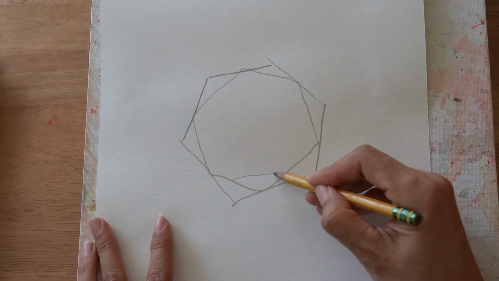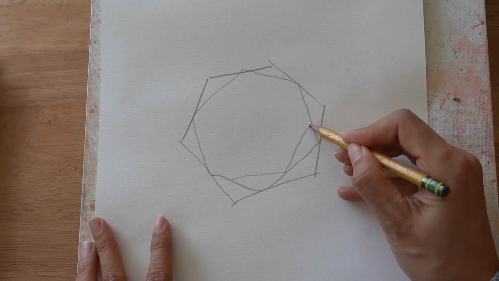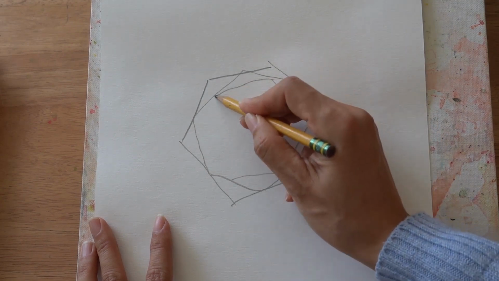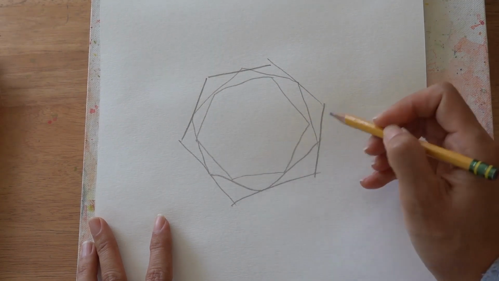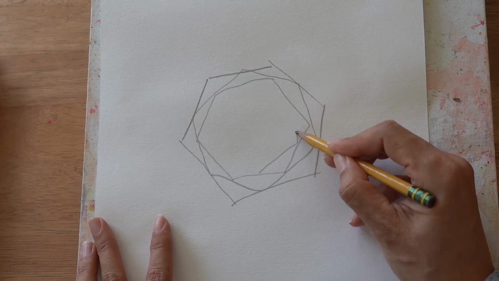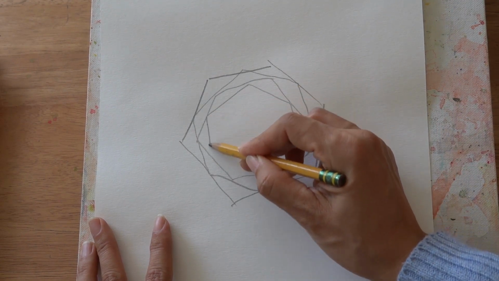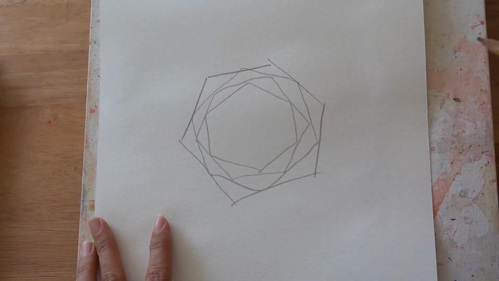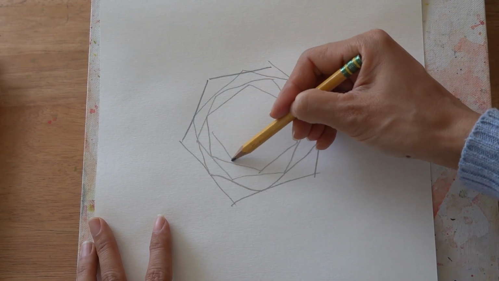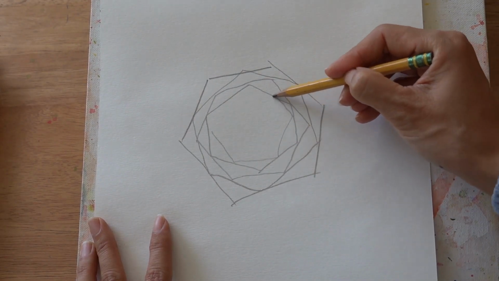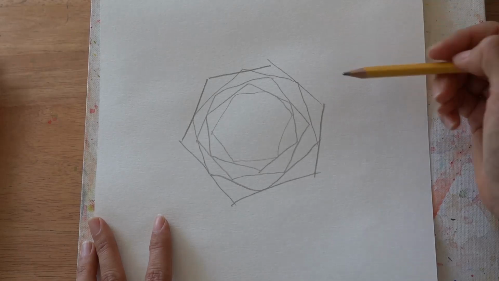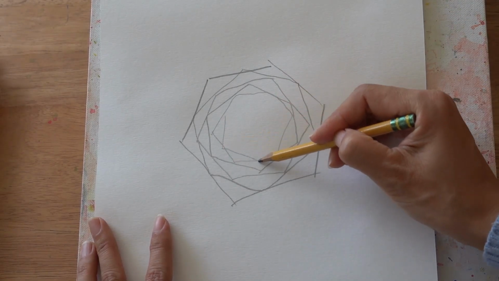Another one. Twist, shrink, and another one. And just do one more. Okay. And you can almost see a little rose kind of thing that's happening. All right, yeah, even more so, the more you do it.